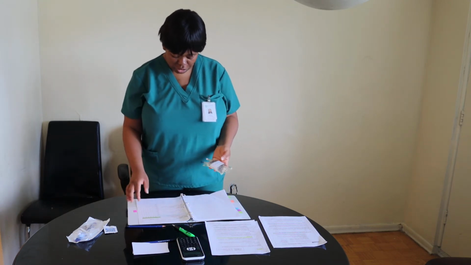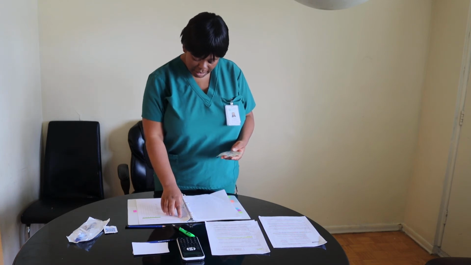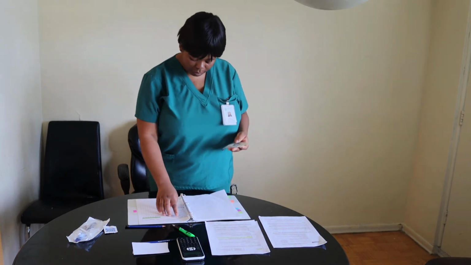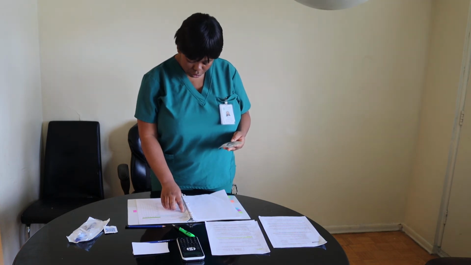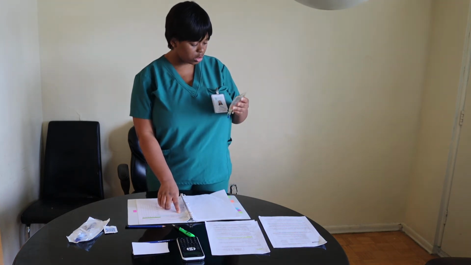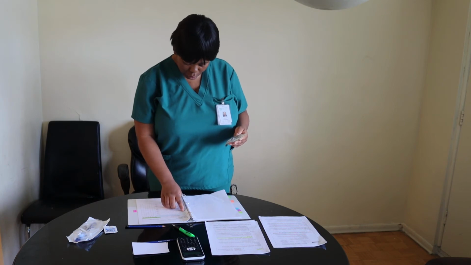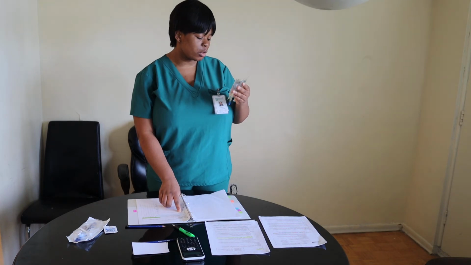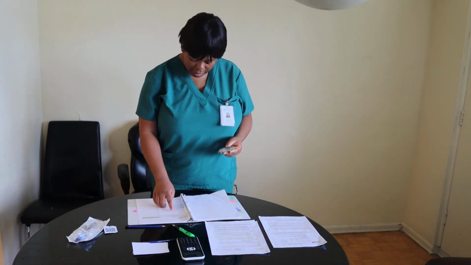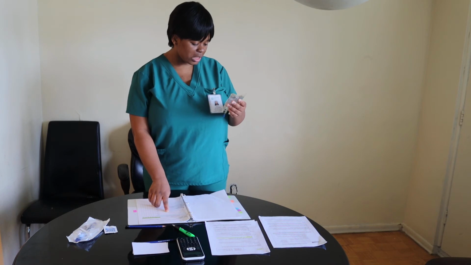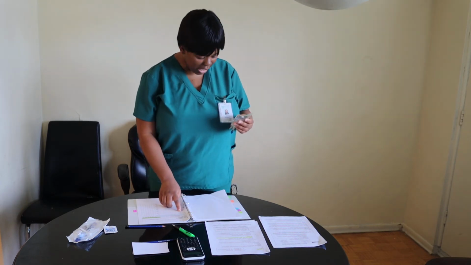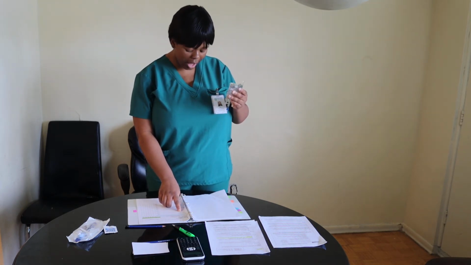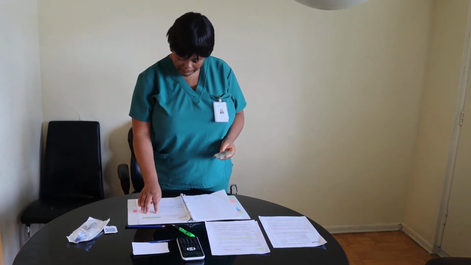I want to do my second check. So the patient is Galenseed, and the drug is cefazolin. The dose is 500 milligram in 50 ml normal saline, and the frequency is every 8 hours. The route is IV. The site is the left arm. The time is 6 a.m. and the reason why patient is on this medication is for infection.